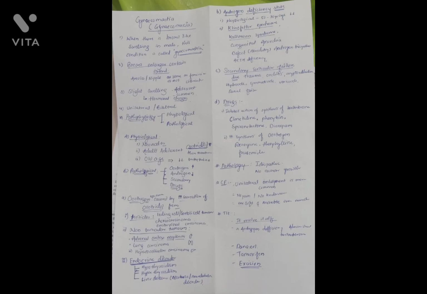First, testicular tumors: Leydig cell tumor, Sertoli cell tumor, choriocarcinoma, embryonal carcinoma. Non-testicular tumors, that is adrenocortical neoplasm, lung carcinoma, hepatocellular carcinoma. Endocrine disorders, that is hyperthyroidism, hypothyroidism, and hepatic disease, that is alcoholic or non-alcoholic liver cirrhosis, may initiate estrogen excess, which leads to formation of gynecomastia.